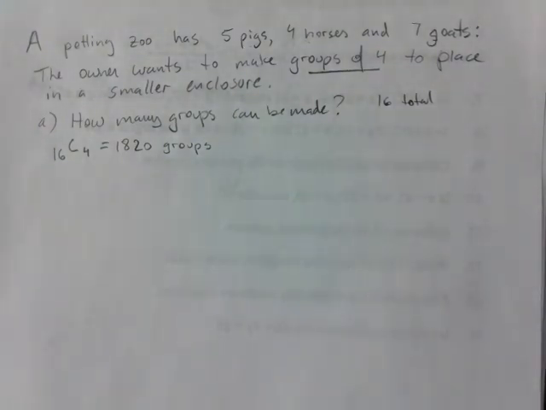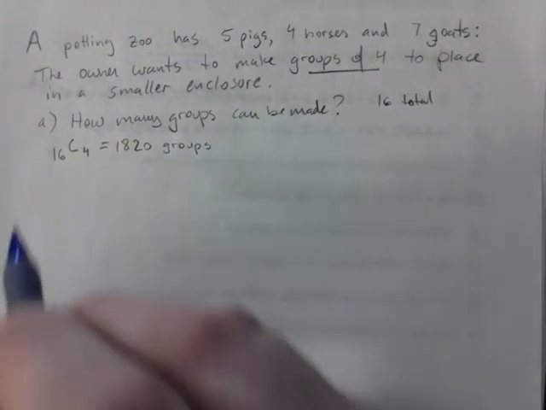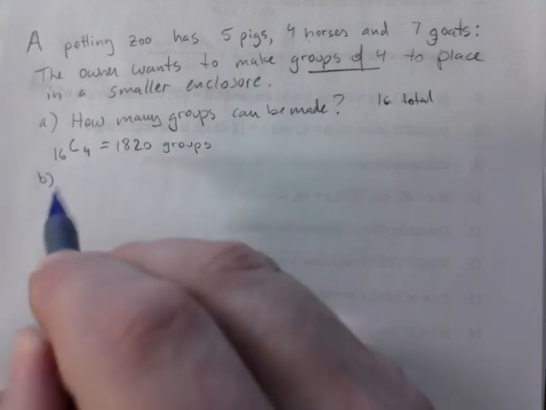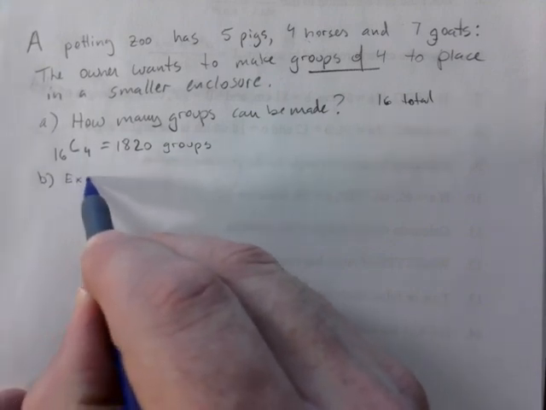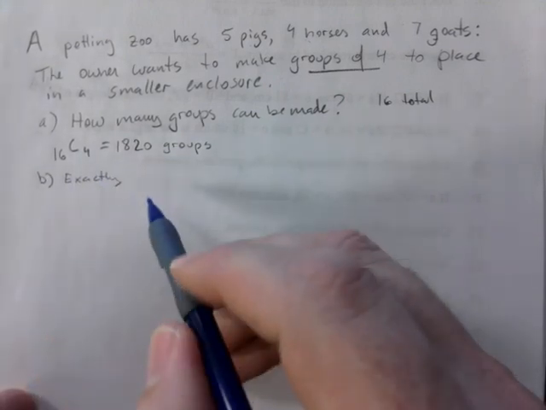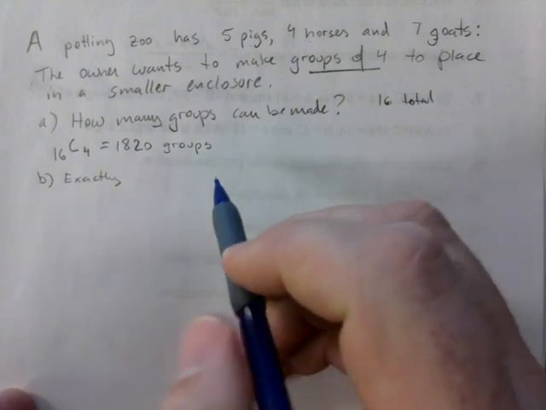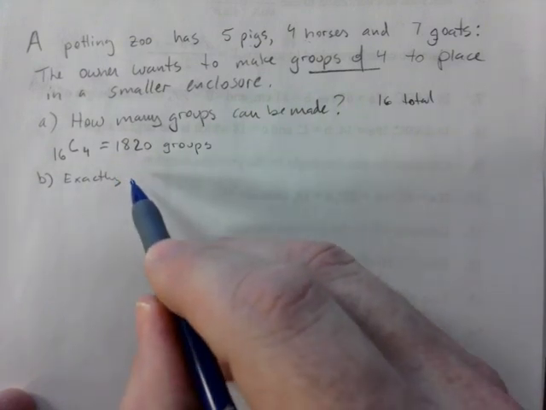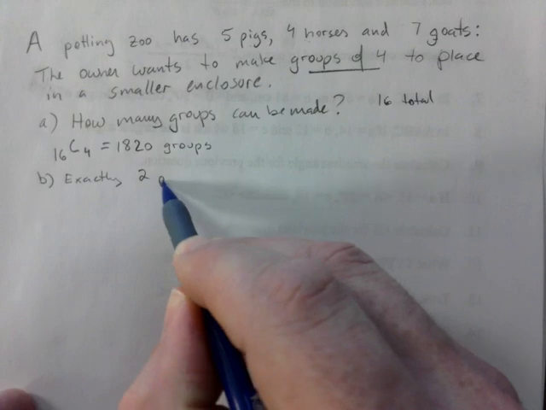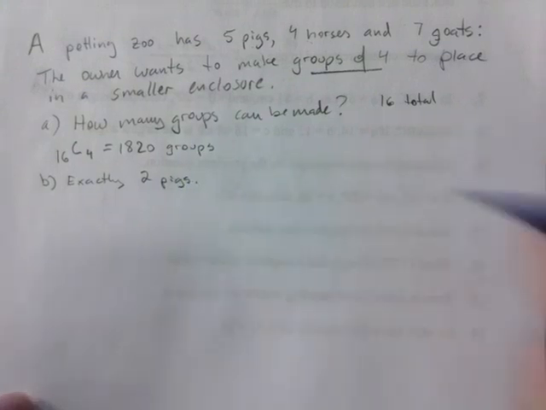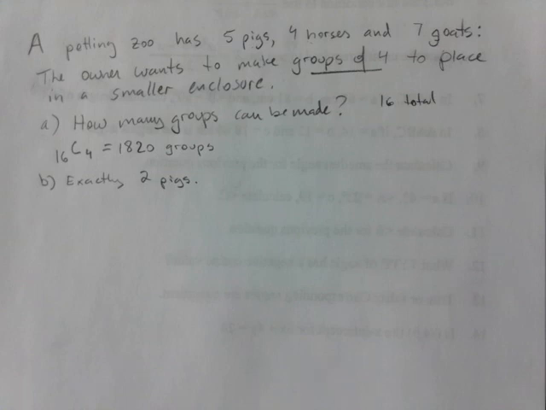Okay, so now I'm going to add layers to it. What if you wanted exactly, and I'm summarizing, I'm not going to write out the whole thing to save us time here, what if you wanted exactly 2 pigs in the mix? Groups with exactly 2 pigs. How would you do that? How would you show your work there?